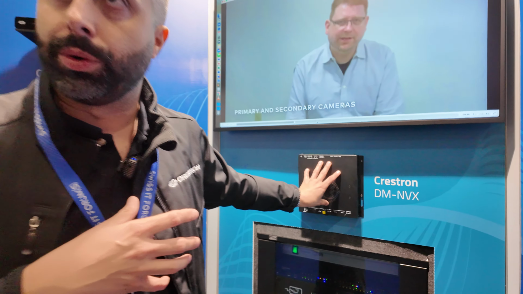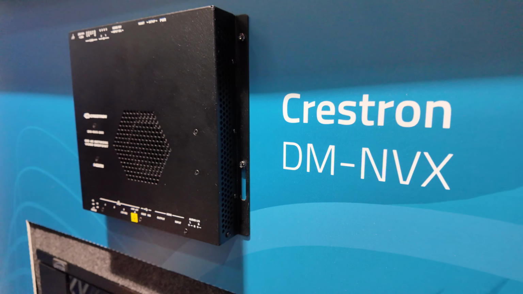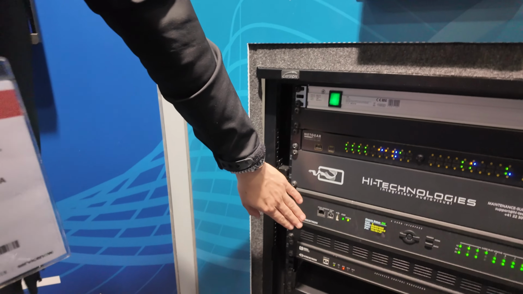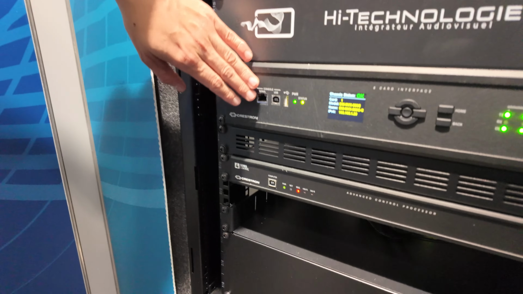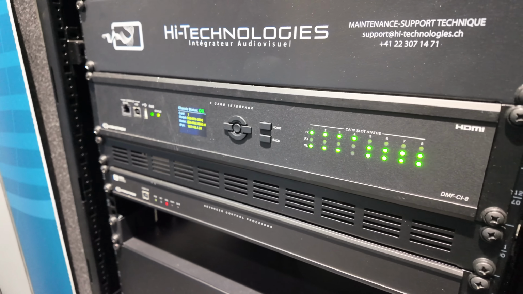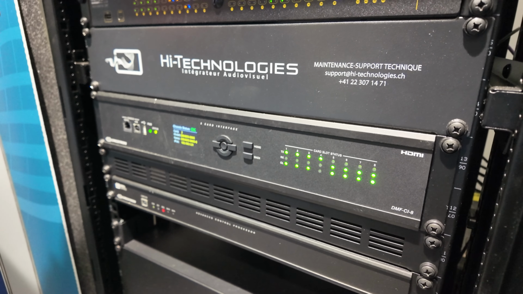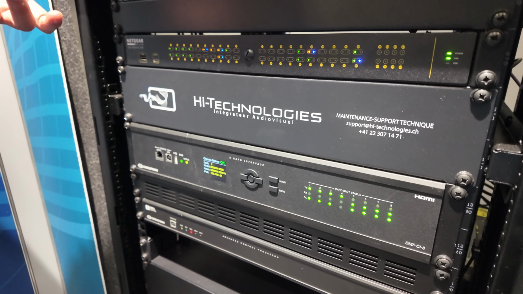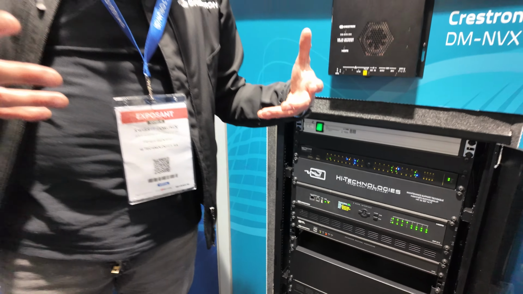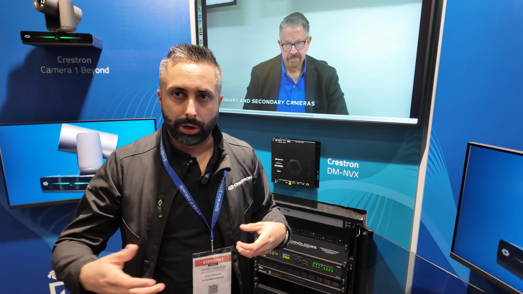For the lip sync and synchronization, we are using another technology, which you can see on the wall, but also here in the rack. This is the Crestron MVX solution. The MVX solution shares video, audio, and USB content over the network of the company. It means that you do not need a long HDMI cable or a long USB cable. We can add some boxes.